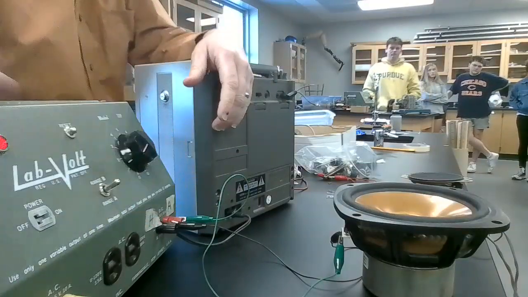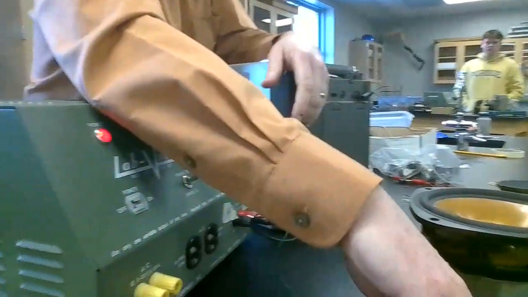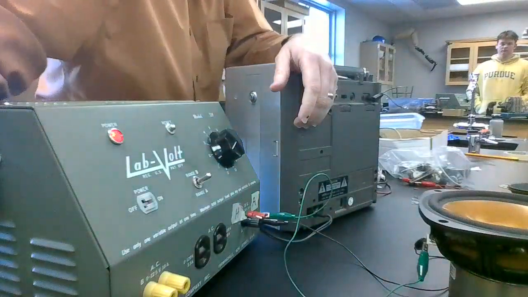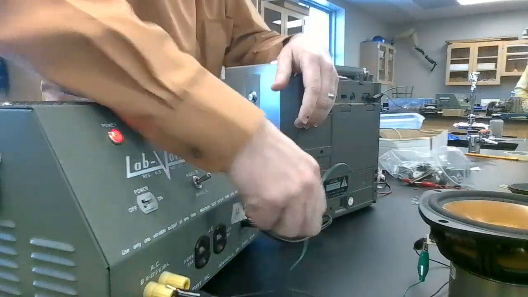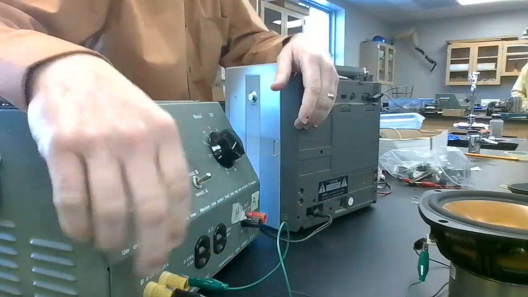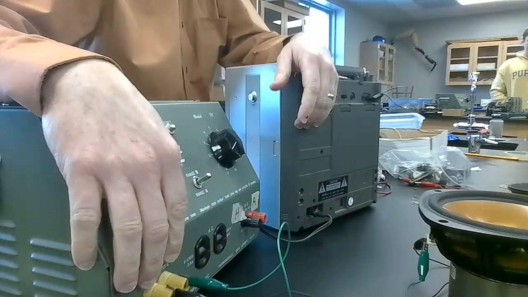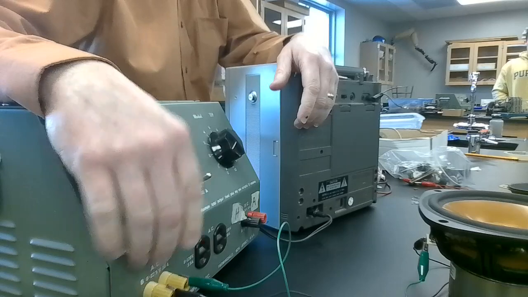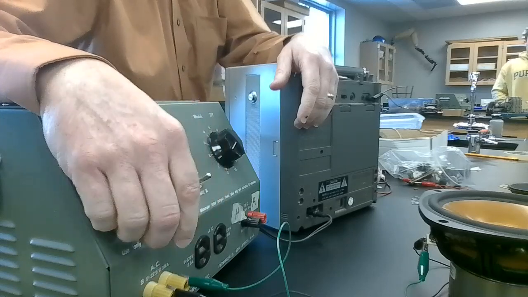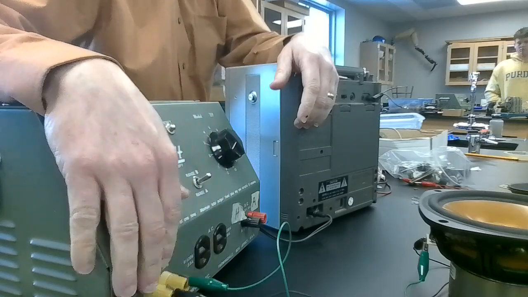Now check this out. I'm going to hook this up to these yellow knobs here. What are those? AC. Didn't even know those were there. Okay, alternating current.